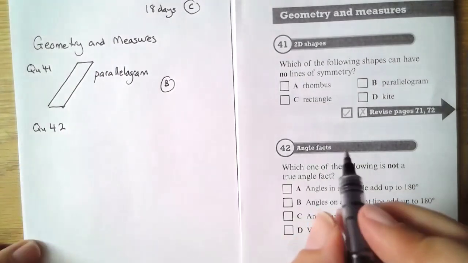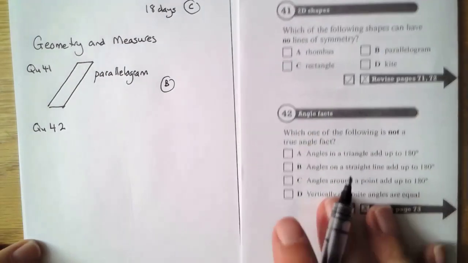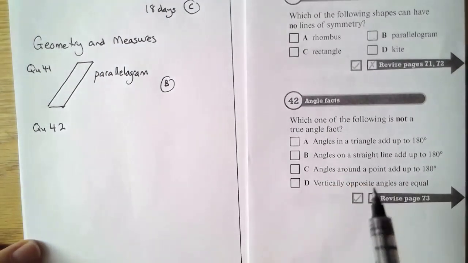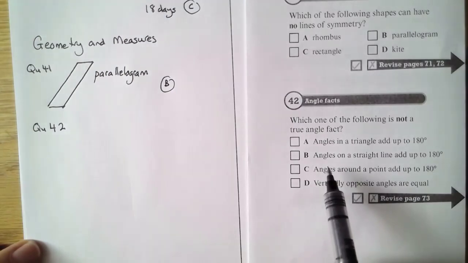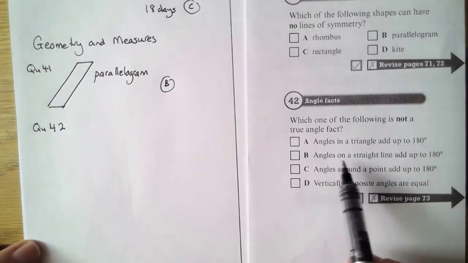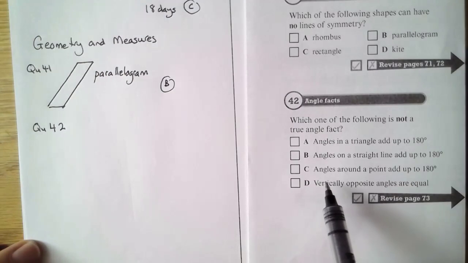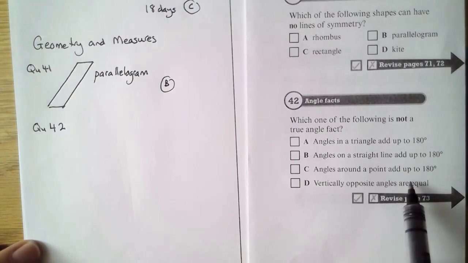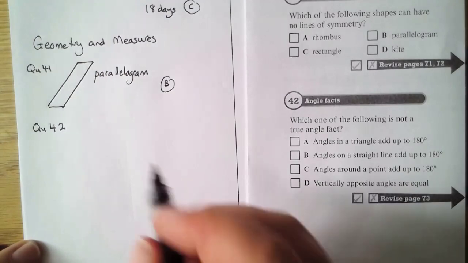Question 42. If we look down those facts, have a careful read, we can see that what we're doing, triangles add up to 180, angles on a straight line add up to 180, angles around a point do not add up to 180.